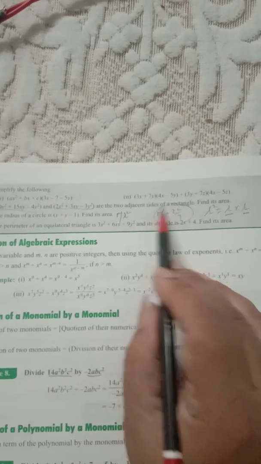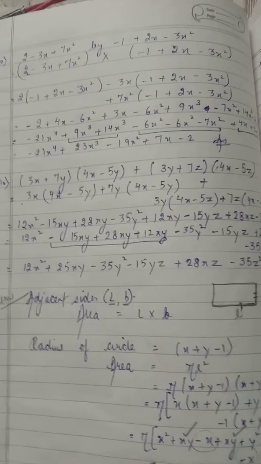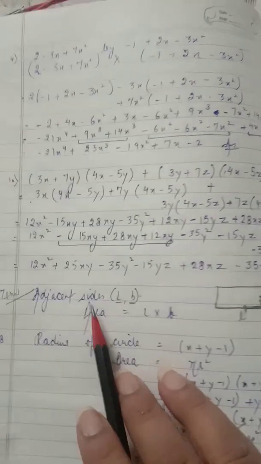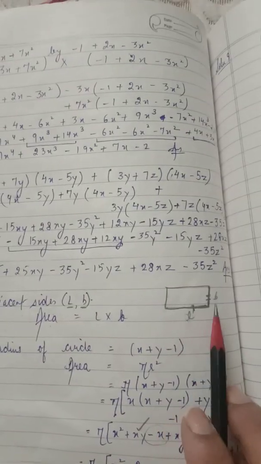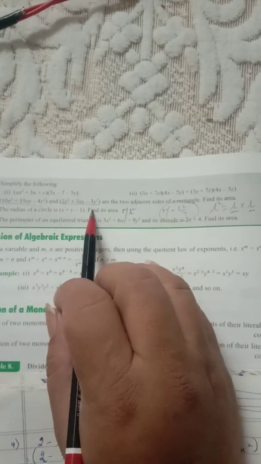These are two adjacent sides of a rectangle. You have to find the area. When we say adjacent sides, this is a rectangle, one is length, the other one is breadth, and to find the area the length will be multiplied by breadth. So what you are going to do here, in our method again, one bracket in, one bracket out, whichever bracket is to be chosen to keep out, first term out will be multiplied with the rest of the terms.